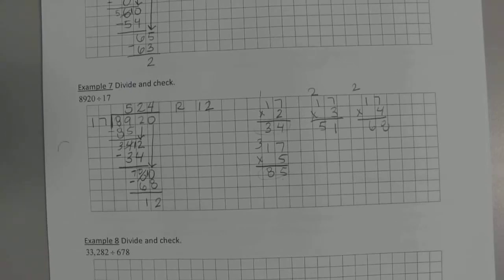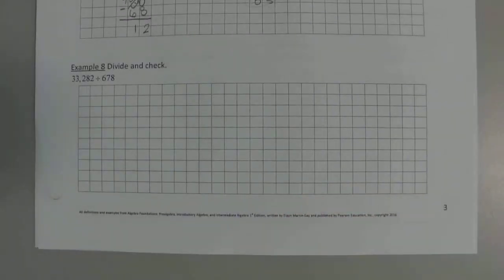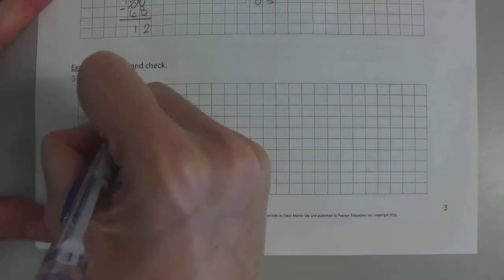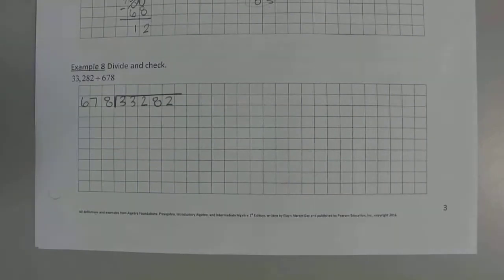You're like, okay, how does it get more difficult? Let's throw triple digits out there, okay? My hint to you with triple digits is think about rounding rules, okay? So 678 is what we're dividing by. He's going to go on the outside. And who's going to go on the inside? 33,282. That's huge.